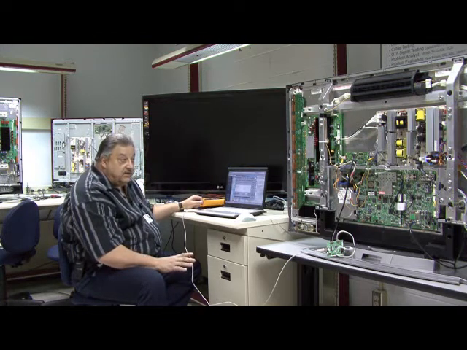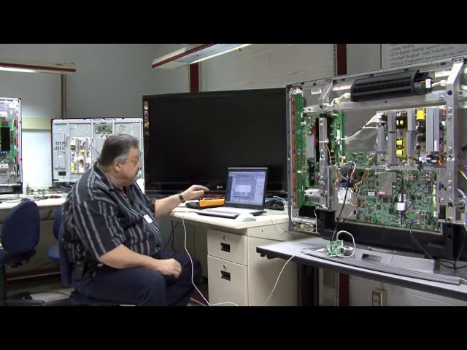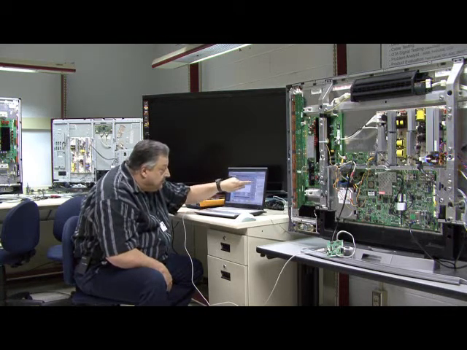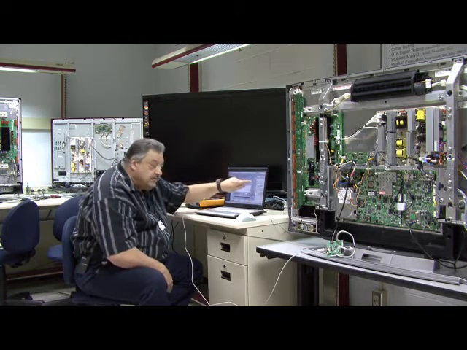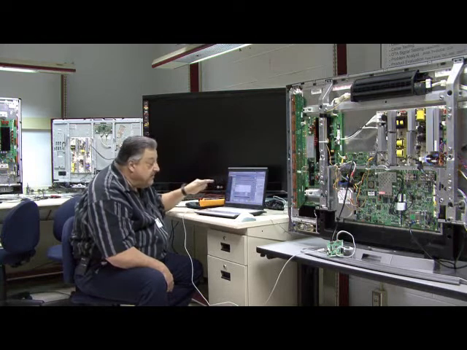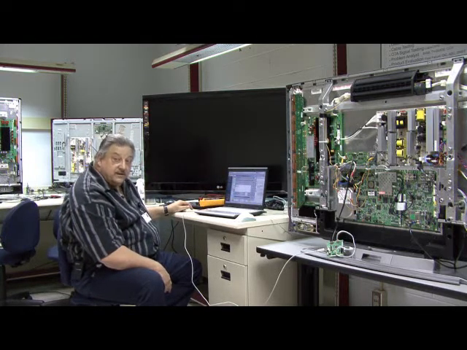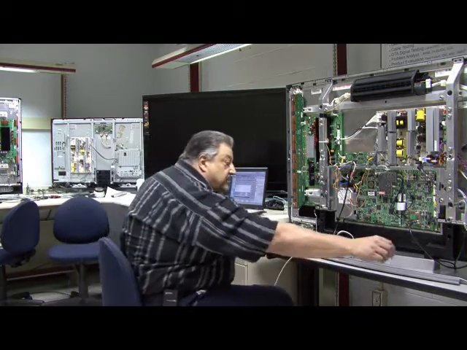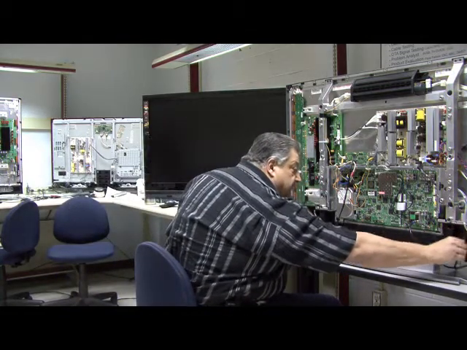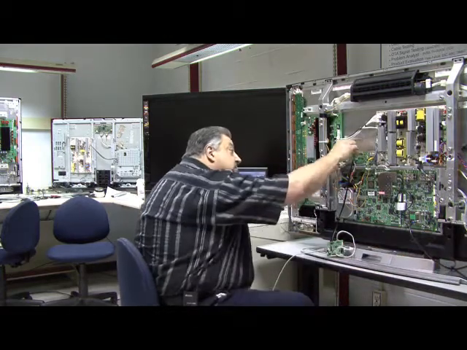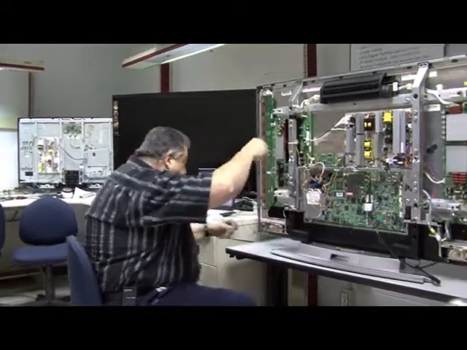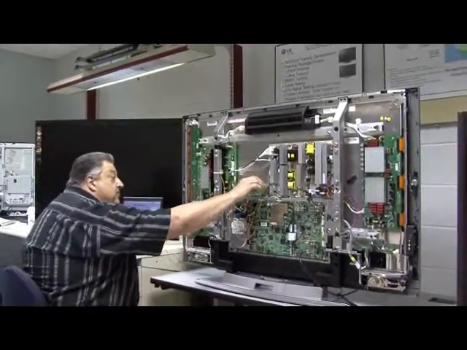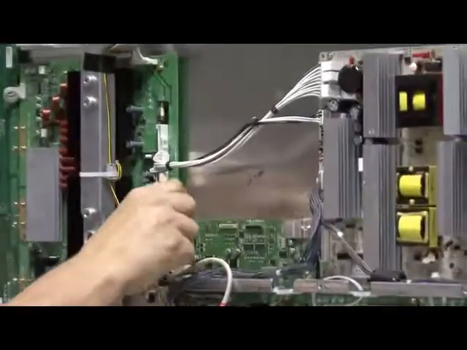But before you leave, before you disconnect anything, look at the checksum and look at the checksum on the file. They should match. If they match, you have completed the upgrade. I would recommend at this time, remove AC power from your panel. Remove the jig connector and set it to the side. Remove the standby 5 jump.